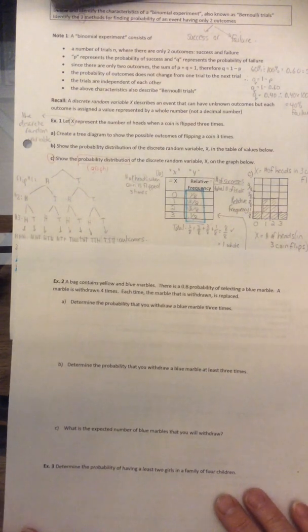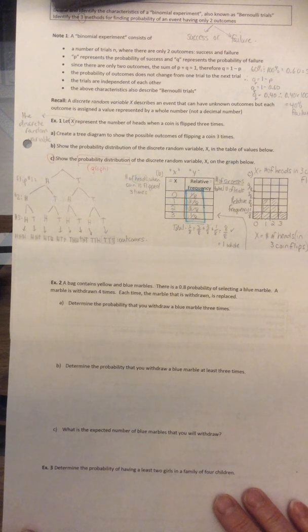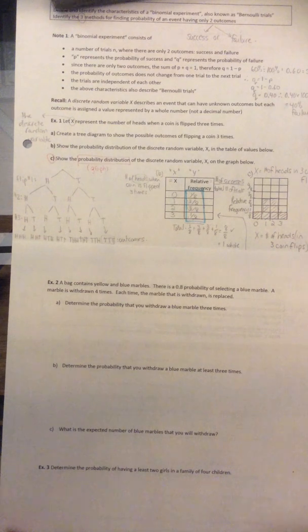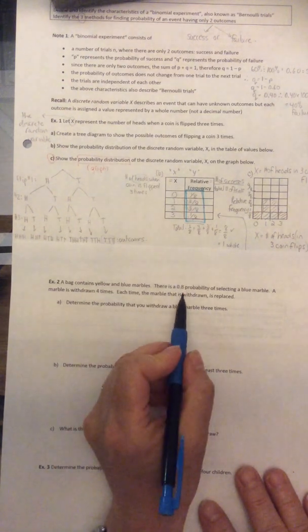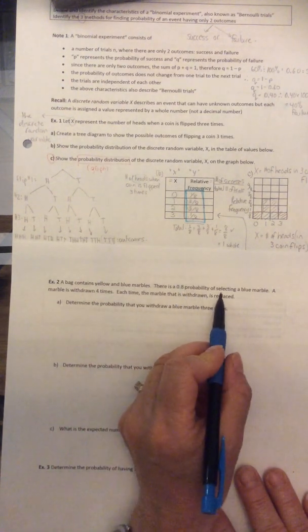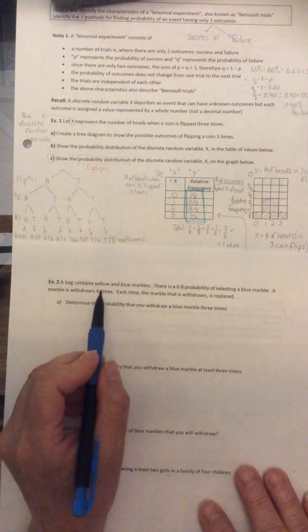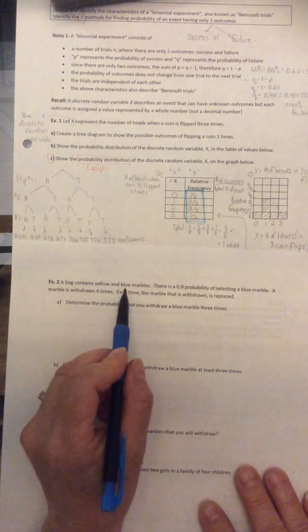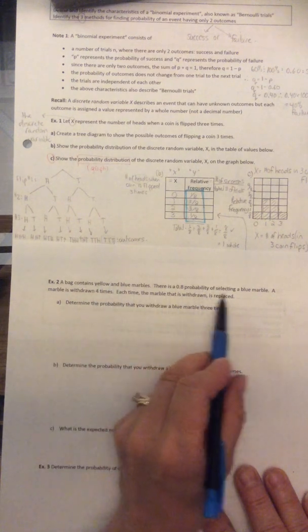All right, so a bag contains yellow and blue marbles. Hopefully this sounds familiar back from Unit 4. There is a 0.8 probability of selecting a blue marble. So instead of telling you how many yellow and blue marbles there are, they just convert the probability for you, right?